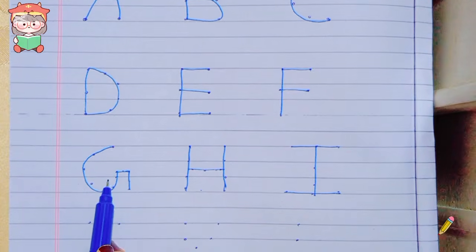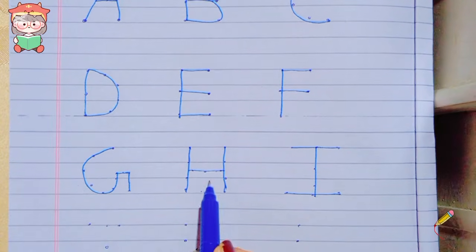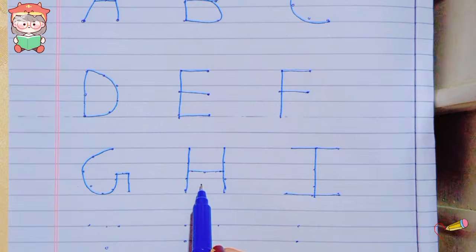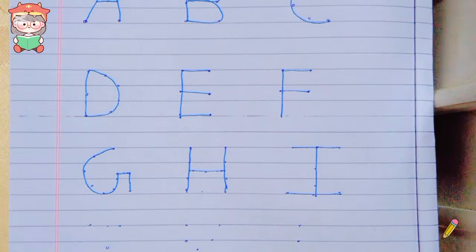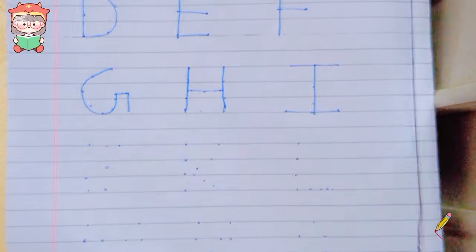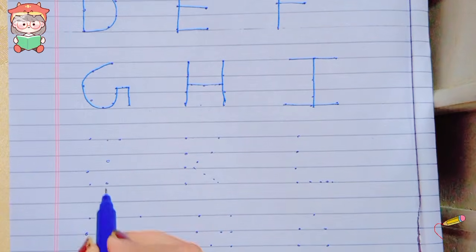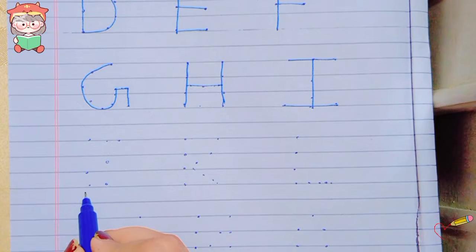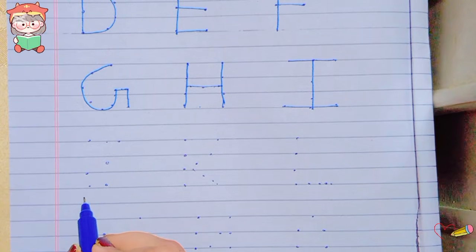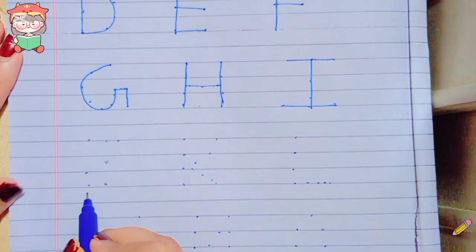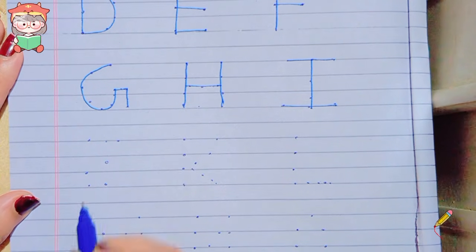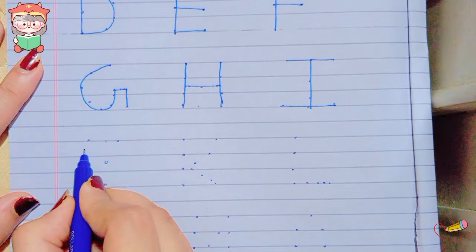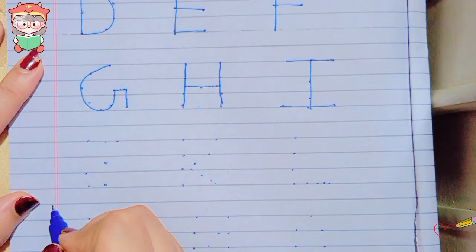G for goat. H for hen. I for ice cream. So, we will trace the next letter. J. J for jelly. Yum, it's yummy. So, let's start letter J tracing.